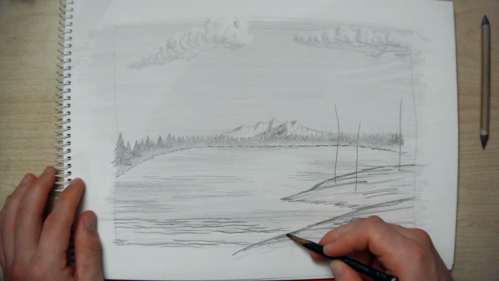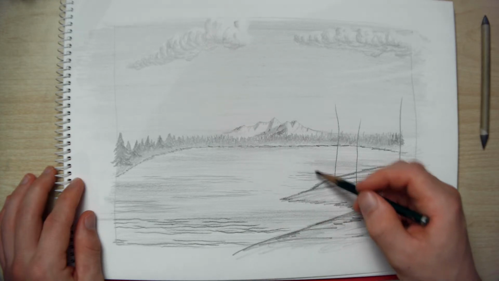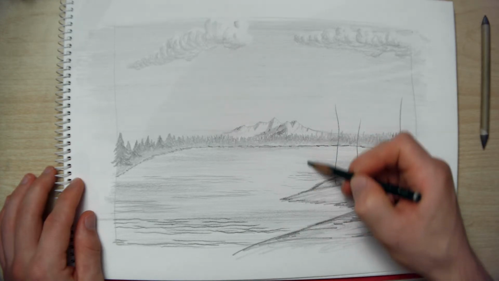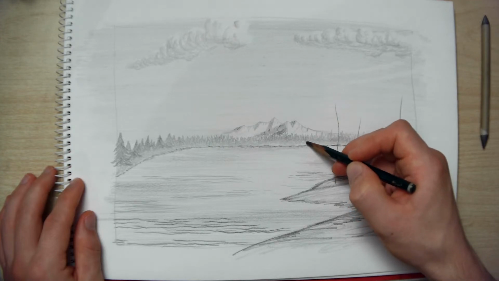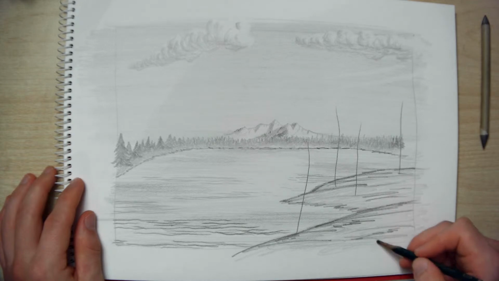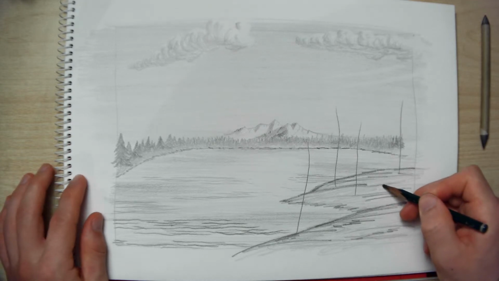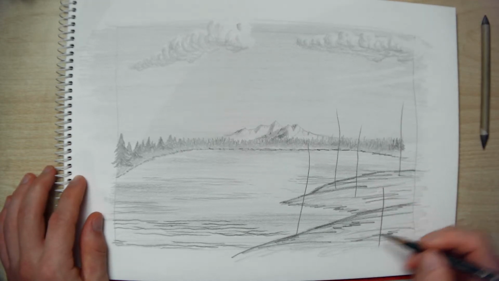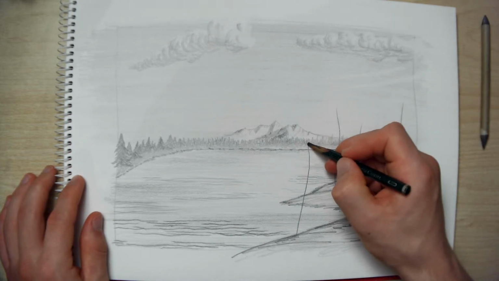And let's have one more, maybe right here. And then one coming in from down there, from out of the frame. Okay.